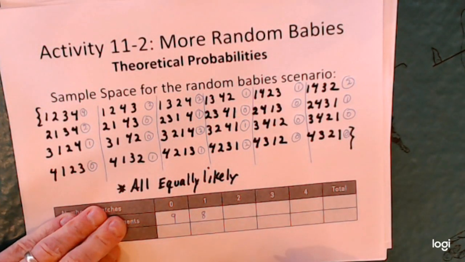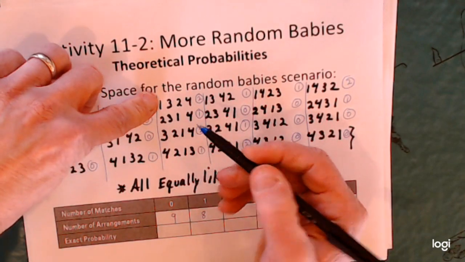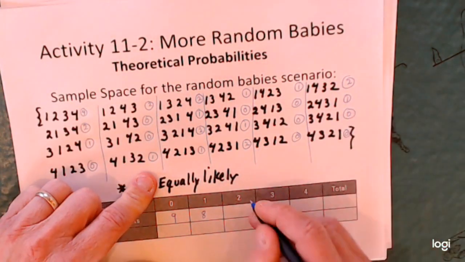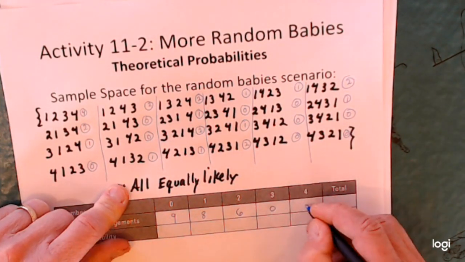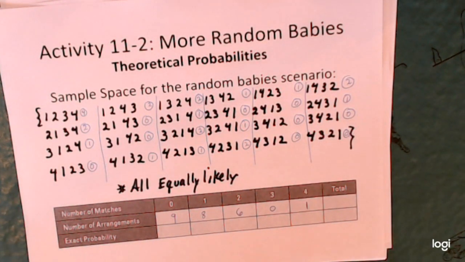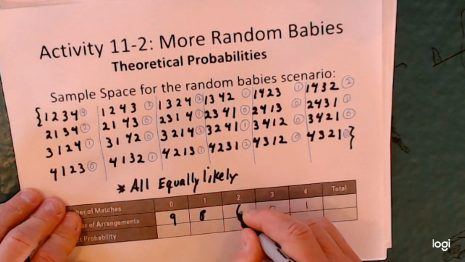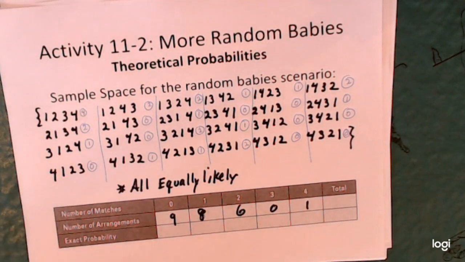Okay. How many times did we get 2 matches? 1, 2, 3, 4, 5, 6 times. How many times did we get 3 matches? None. How many times did we get 4 matches? Just the 1 time at the beginning. I can write those down a little more clearly. 9, 8, 6, 0, 1. That's an 8. Okay.